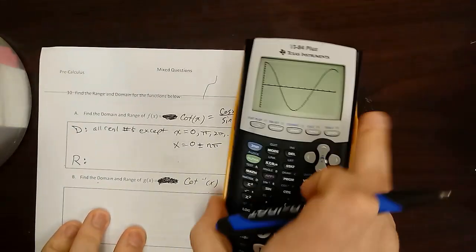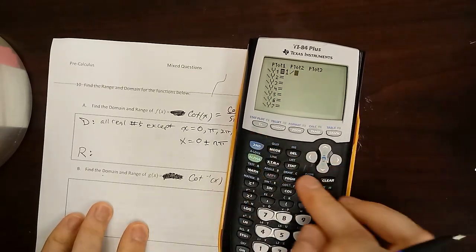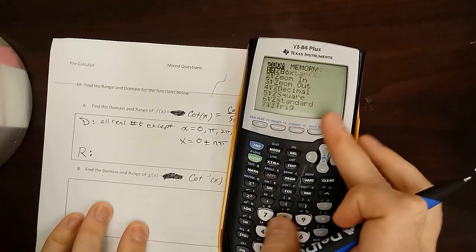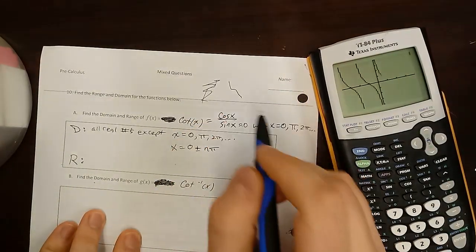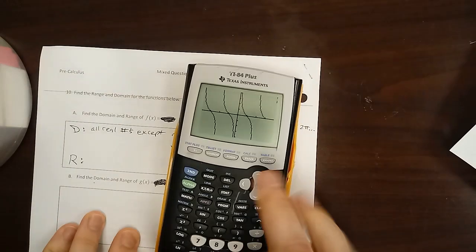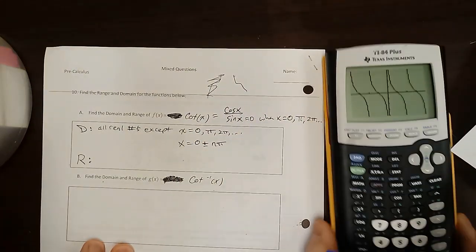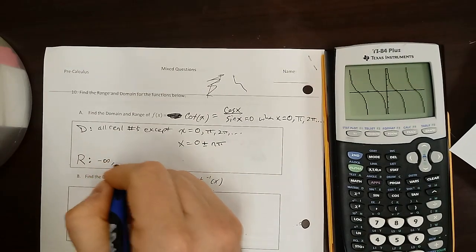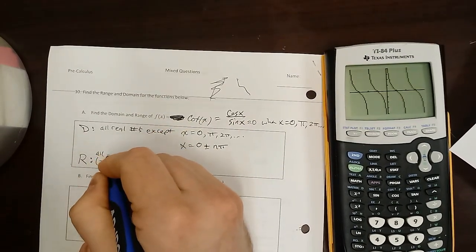Actually, I might have that backwards. Yeah, I got it backwards. That's what tangent looks like. Cotangent looks like that. Why am I drawing it? It's right there. It looks like that. So our range goes from negative infinity to infinity, or we can say all real numbers.